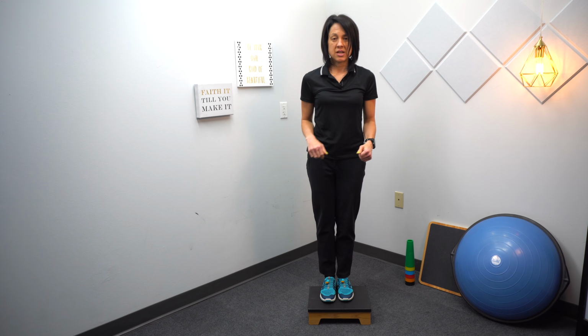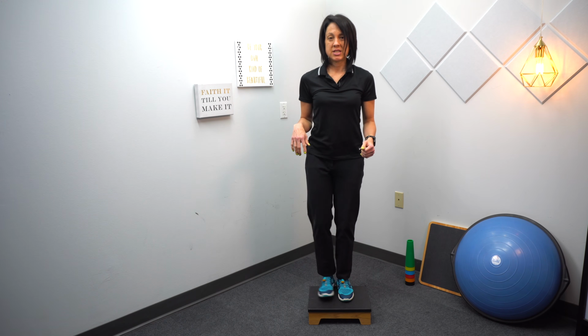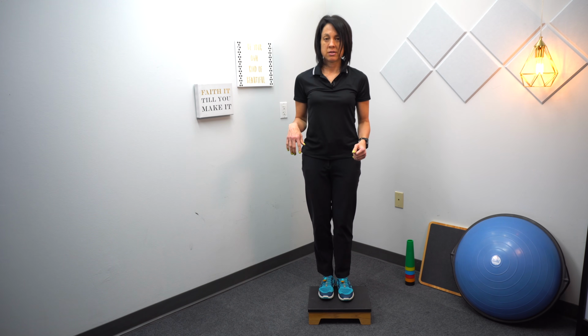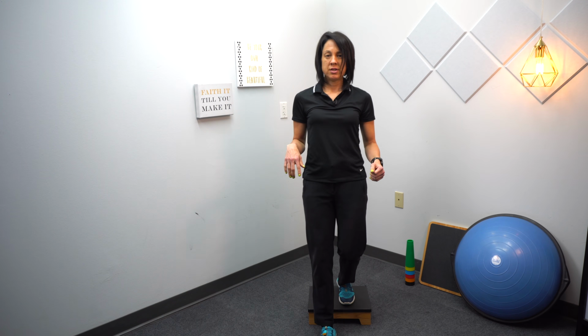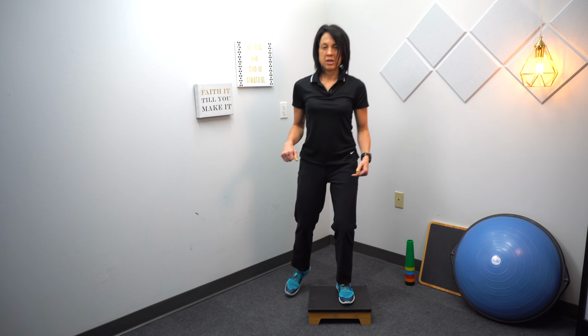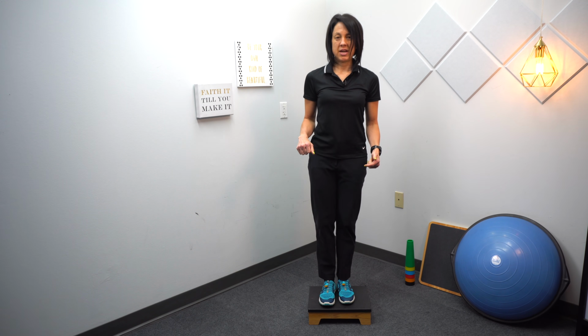So you're going to start standing on a 2-inch or a 4-inch step, and the same progression. You're going to step out to the side and back. You're going to step out to that diagonal and back. You're going to step forward and back. And then let's go to that back corner and back. And then go directly back and back.